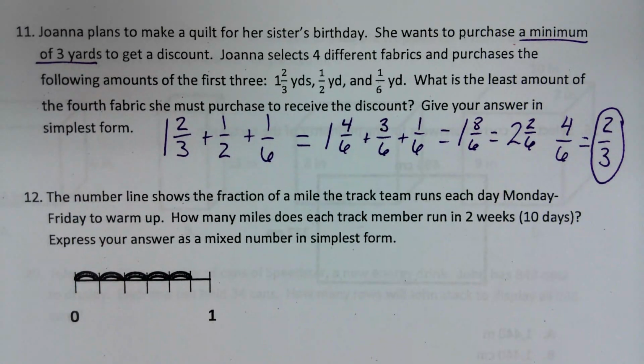Number 12. The number line shows the fraction of a mile the track team runs each Monday through Friday to warm up. How many miles does each track member run in 2 weeks, which would be 10 days? Express your answer as a mixed number in simplest form again.